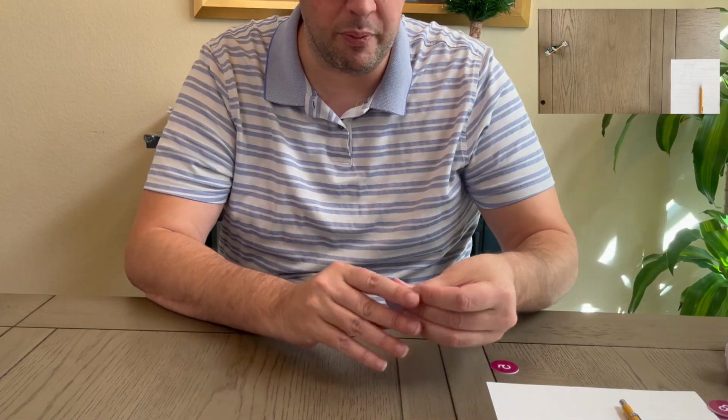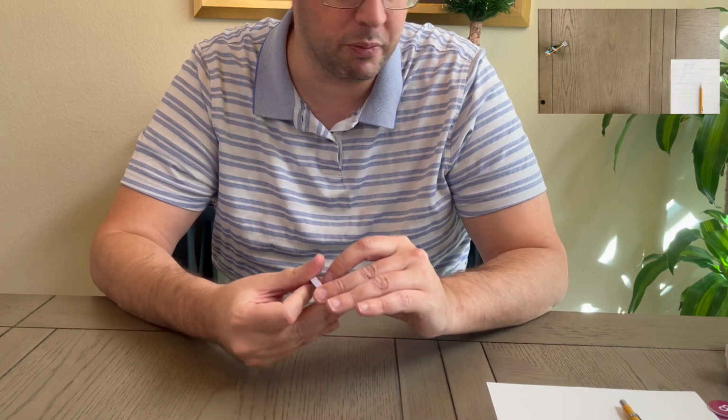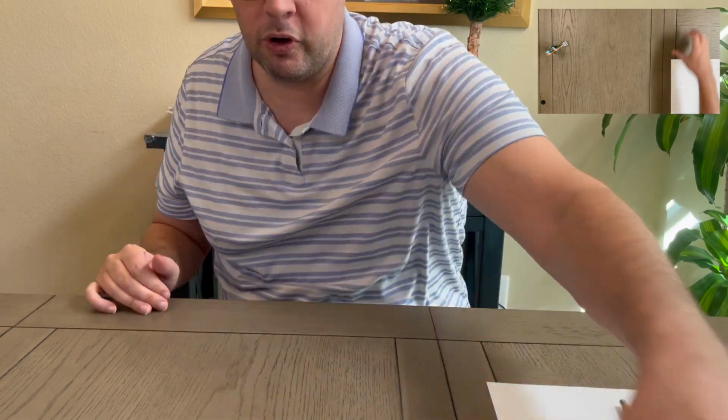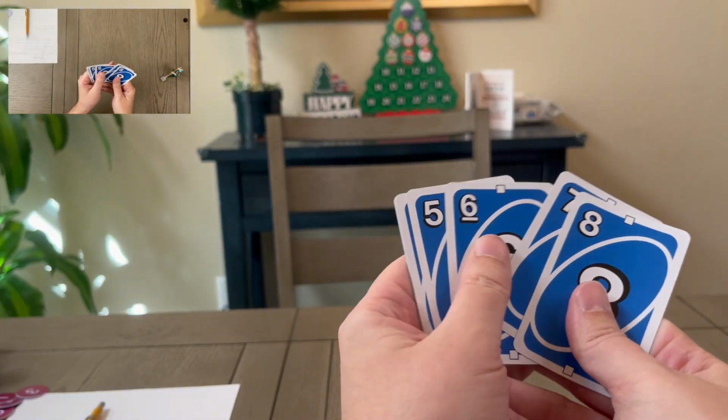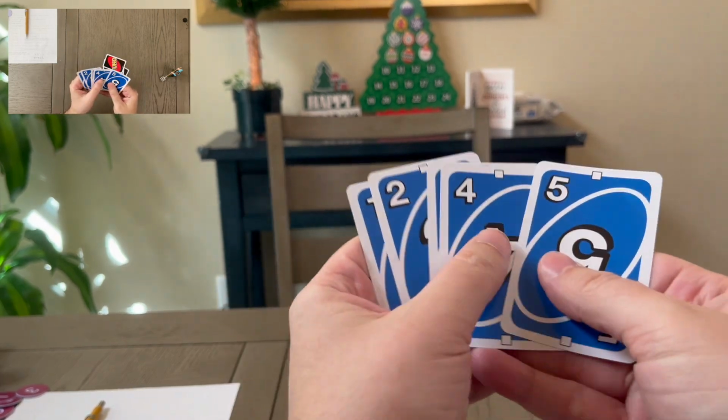Uno cards are another good option if you don't have bingo chips lying around your house. I actually got these specifically to do computer science problems. But Uno cards are great. I'm going to start with just 5 cards.